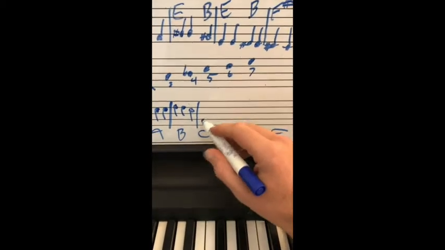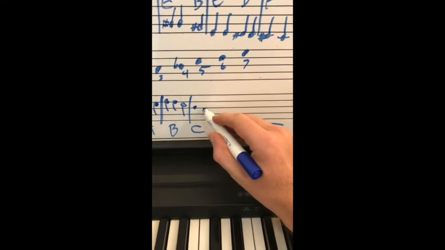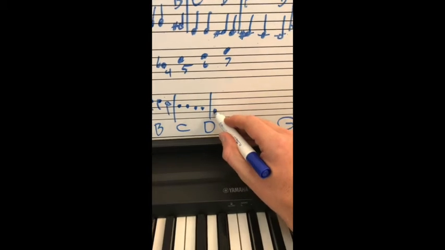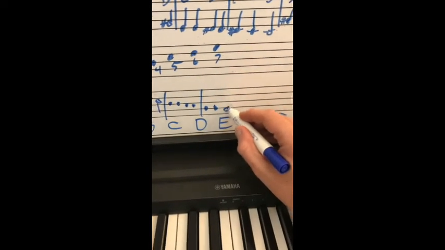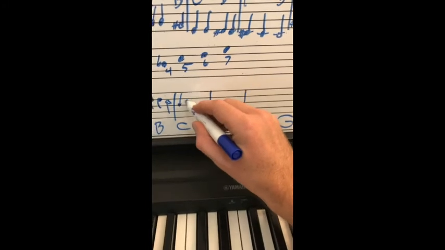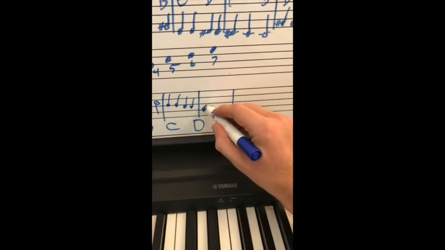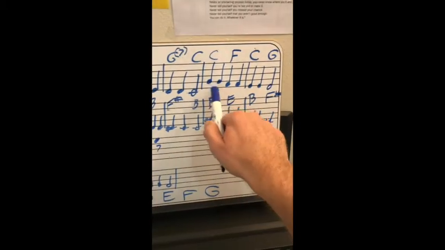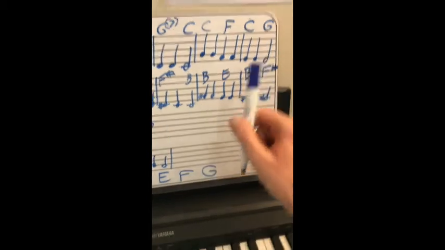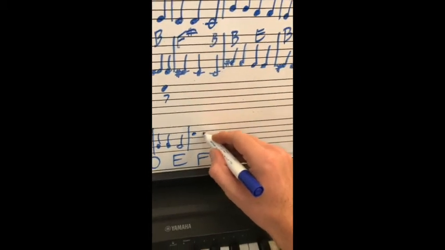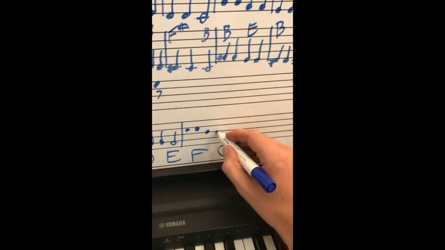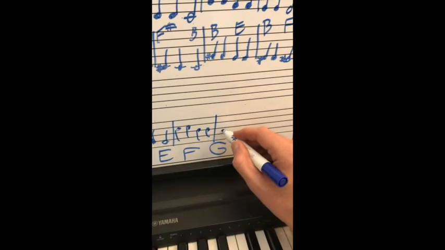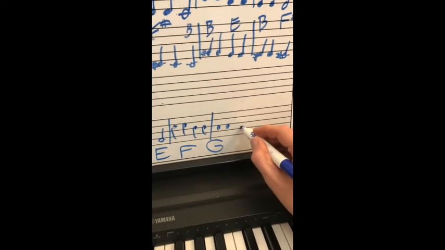All right, well, let's do it in the key of F. That's the B flat, A, G, G, half note F. Okay, and then the next part of the melody, the 5th note, the 4th note, the 3rd note, and the 2nd note, we do that here. That's going to be C, C, B flat, A, G.